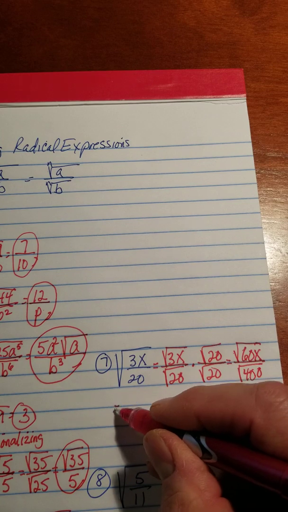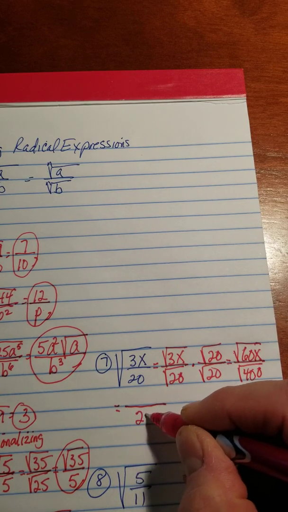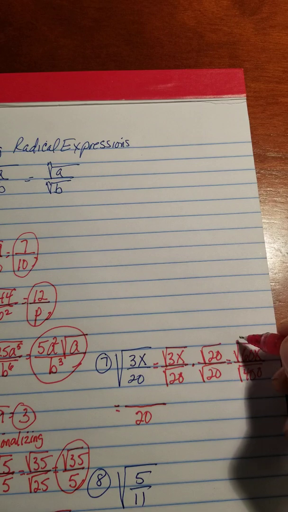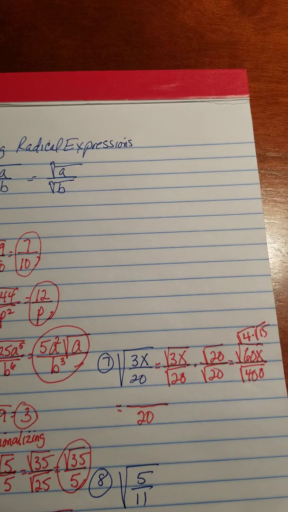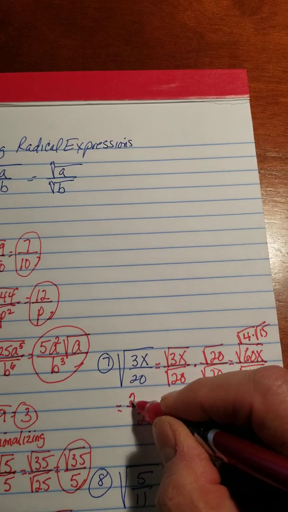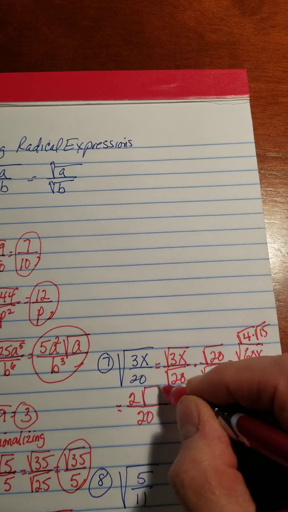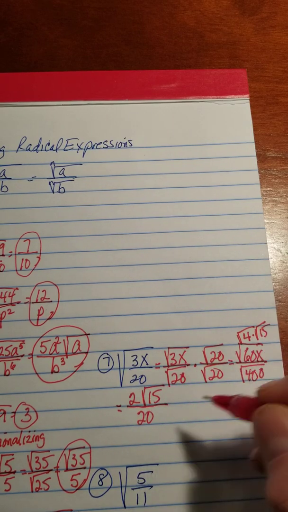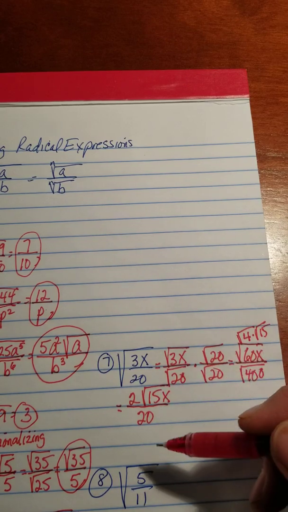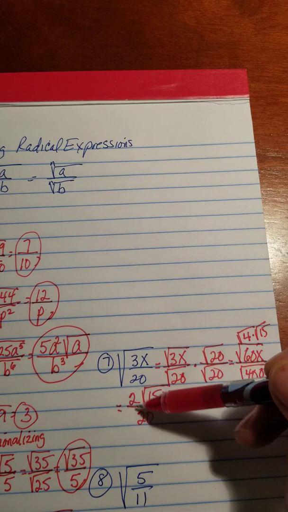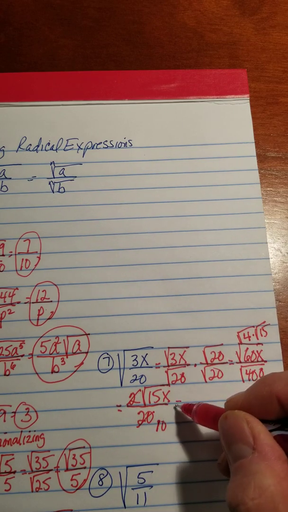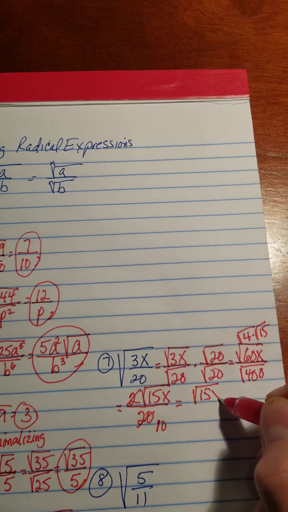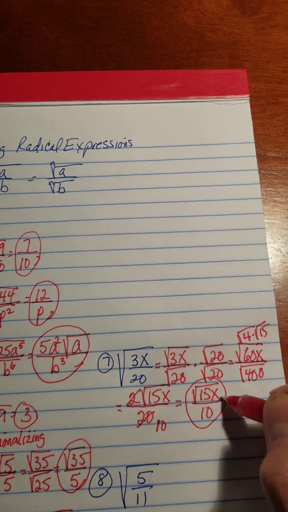Now, what's the square root of 400? And that is 20. Now, the square root of 60 is the same thing as, I'm making sure you can see this, 4 times 15. Square root of 4 is 2. You cannot take the square root of 15. And you cannot take the square root of x, leave the x inside. Now, as I said on the last problem, see if you can reduce the outsides. And you can. 1 goes into 20, 2 goes into 20 10 times. So you get the square root of 15x over 10. Done.